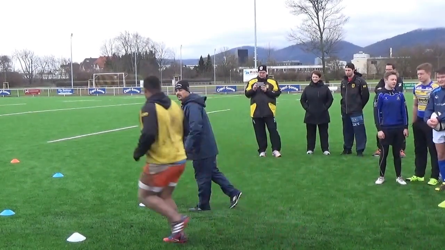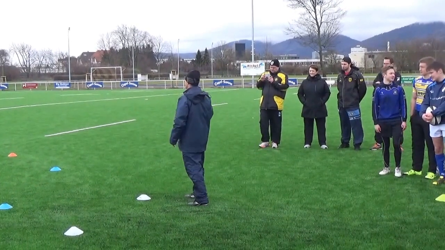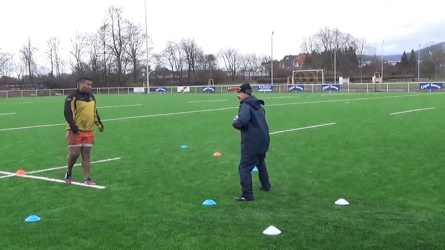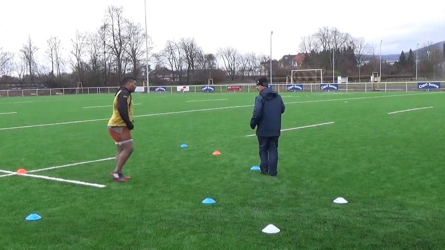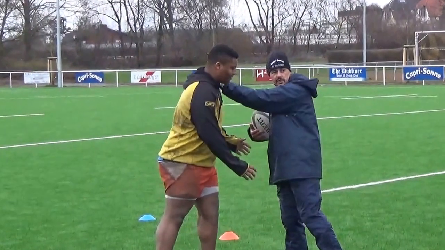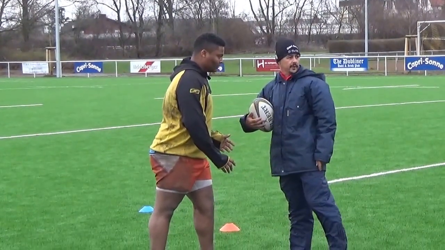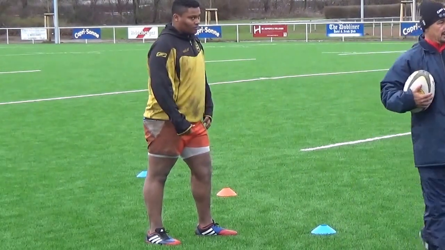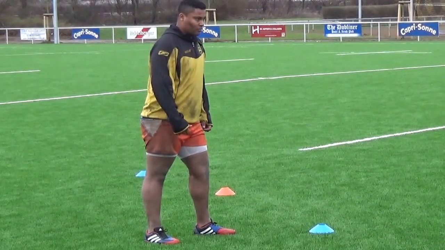What's your name? Rafael. Okay, so if I step here and he comes from the side, my target is to follow him. I've got to look at his shoulder that he's going to tackle with. That's my target.